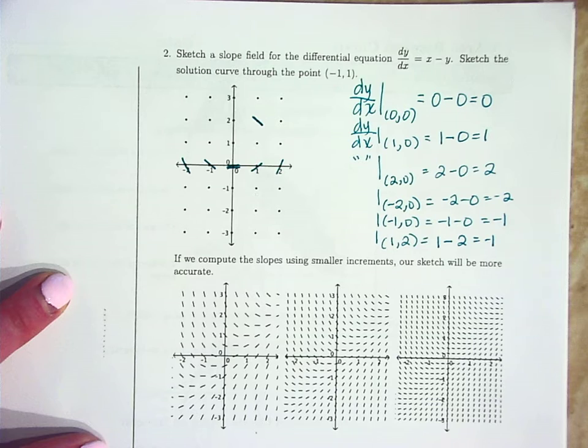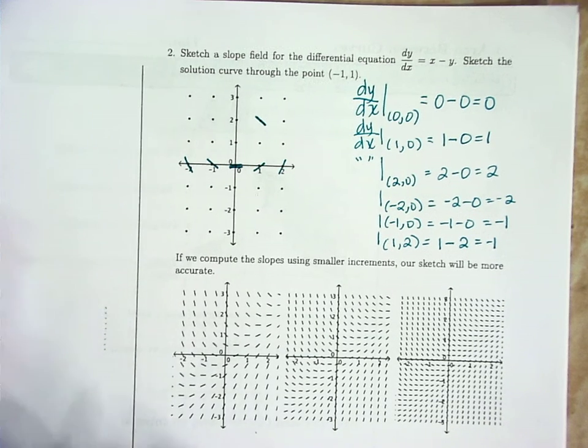Okay, all right, so there's one more that we'll do together, and then I'll fill in what the rest of it is going to look like.